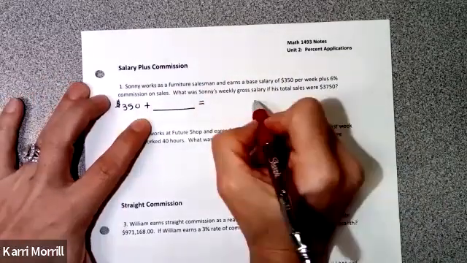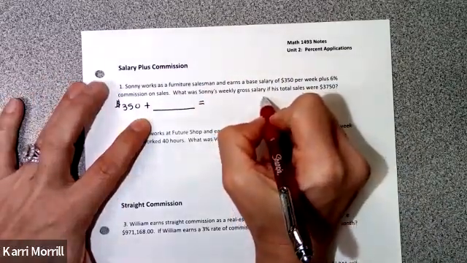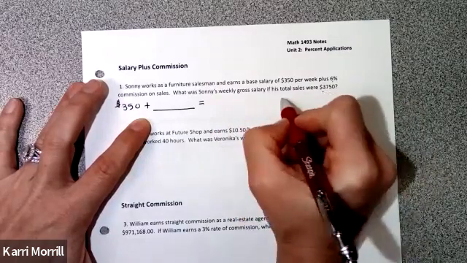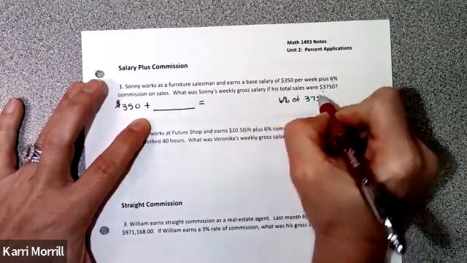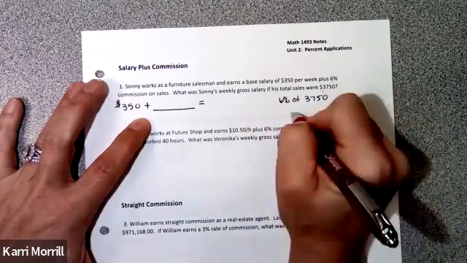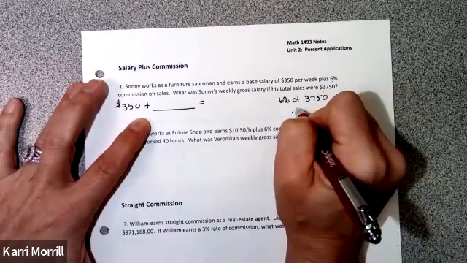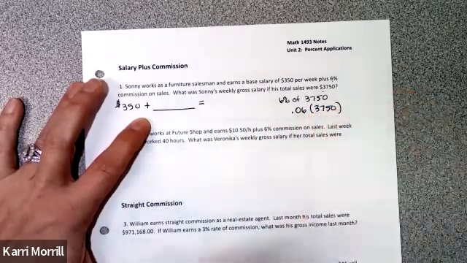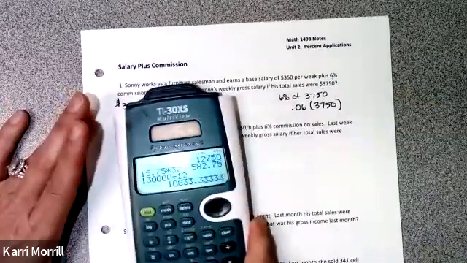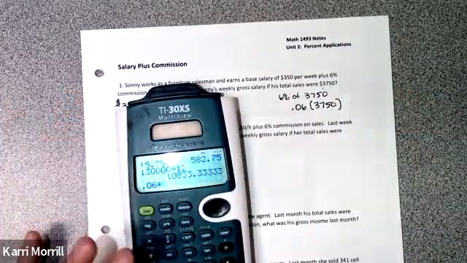So we're going to multiply. We need to know what 6% of what he sold was. So 6% of 3750. So how do we find that? We take 0.06 times 3750. What is it? 225.